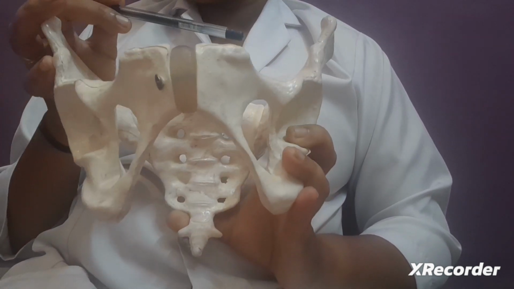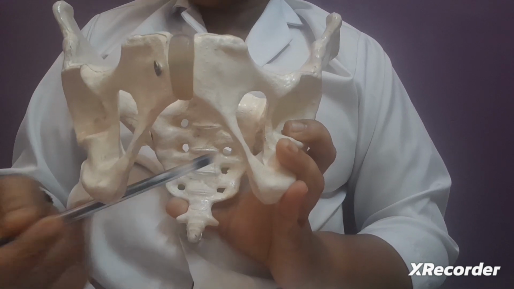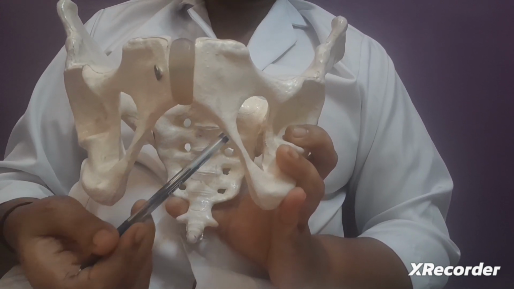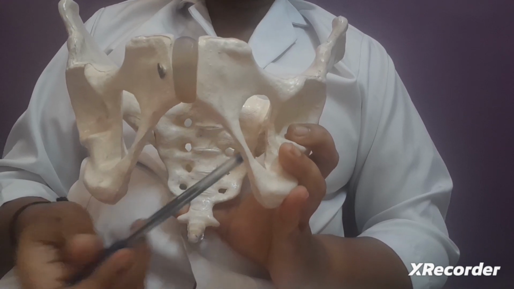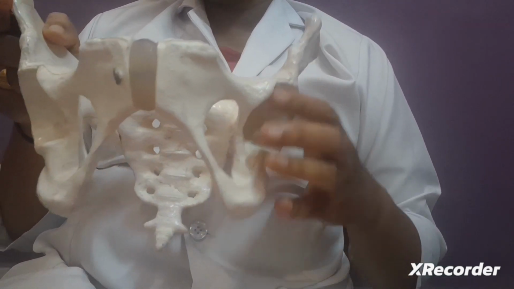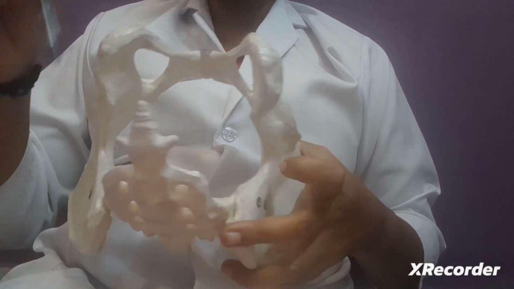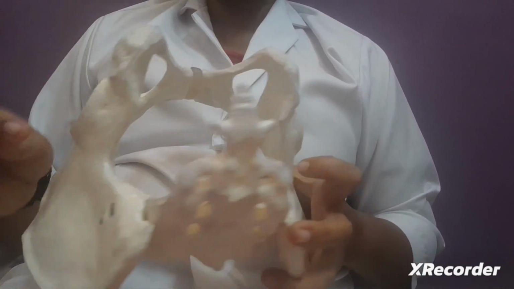Then the transverse diameter cannot be precisely measured because there are soft tissues lying over. So we will tell the cavity's transverse diameter, all the diameters we will consider as 12. Next we will move on to the outlet. So you can see this is called the outlet.